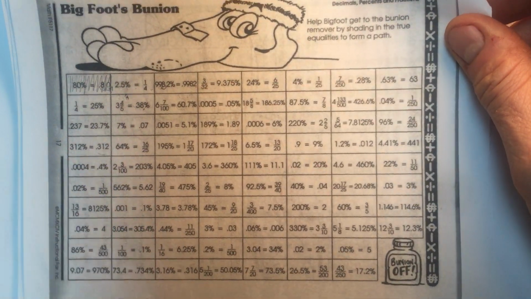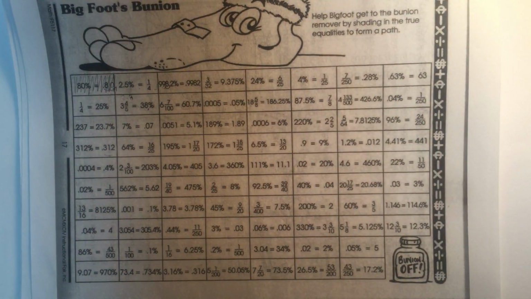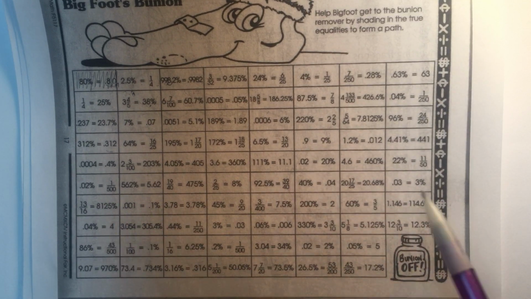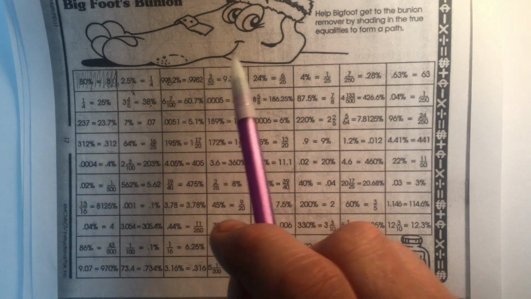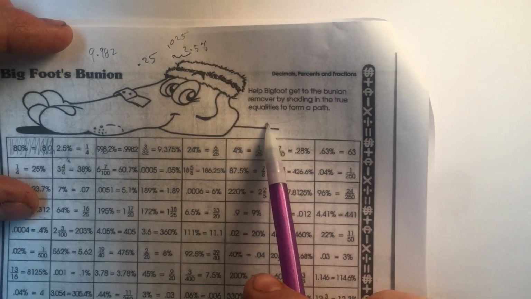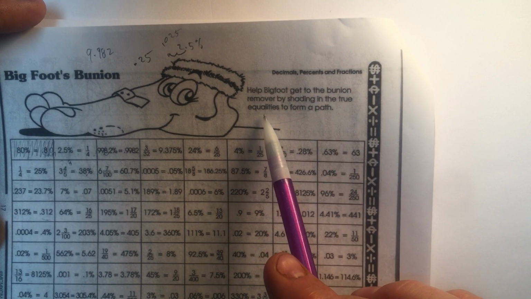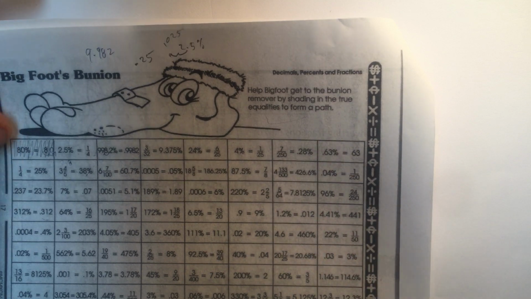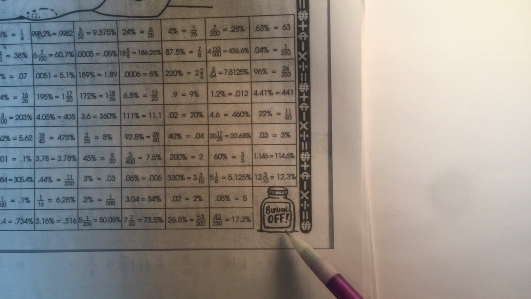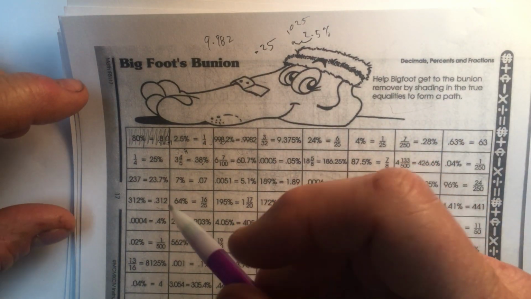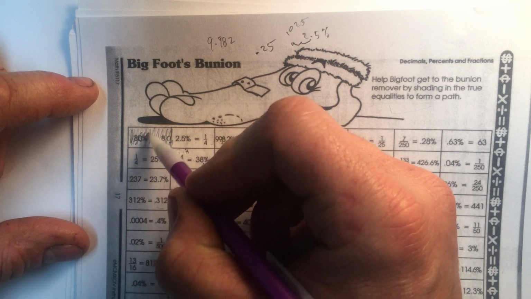Now this one here might take a little bit of time to do, but you got percents and decimals and fractions all involved in this. Actually it's a puzzle. It says help Bigfoot get to the bunion remover by shading in the true equalities to form a path. See, here's the bunion remover down here in the bottom corner. And so basically you're going to look at these and see if they're true, and if they're true, you want to darken them in. Like this first one here was true.